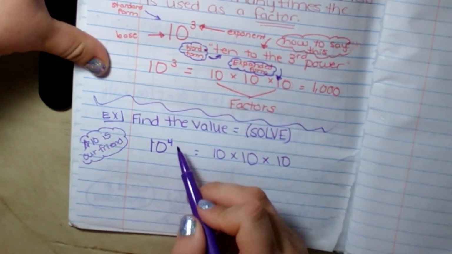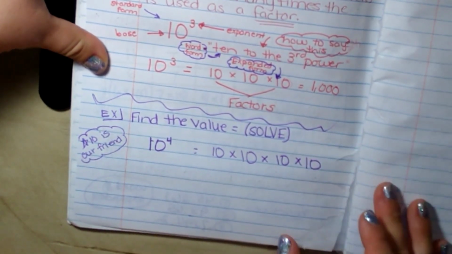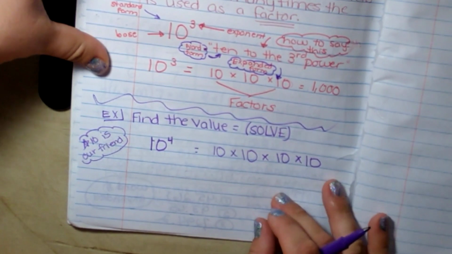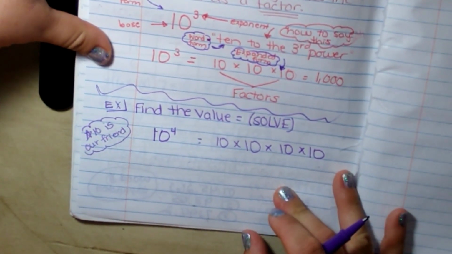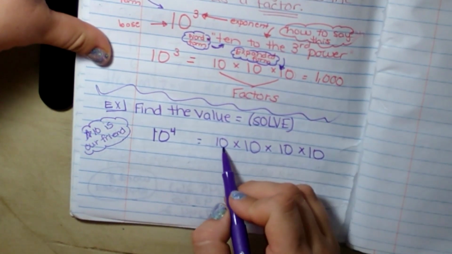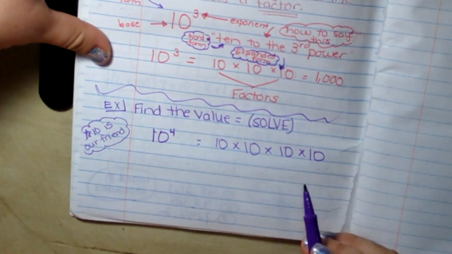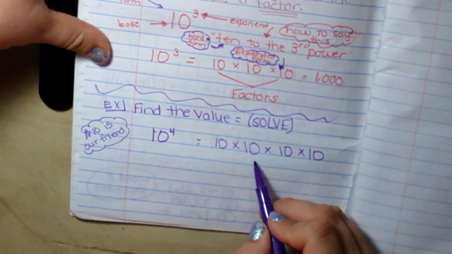It's not 10 times 4. 10 is our friend, so we have more than one. 10 times 10 is 100. 100 times 10 is 1,000. 1,000 times 10 is 10,000.